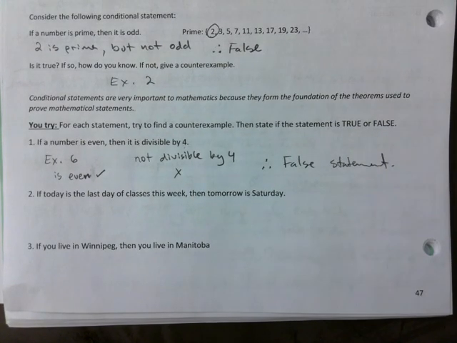False? How come? It could be a Thursday if there's an in-service the next day. Or it could be the last day in June, which falls on a Thursday or Wednesday, right? So this one also doesn't fly.